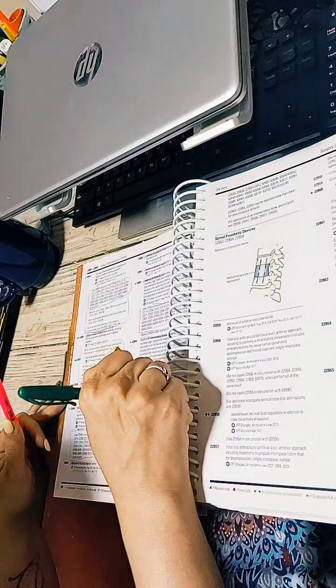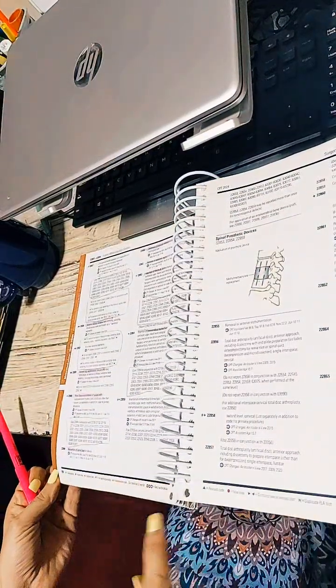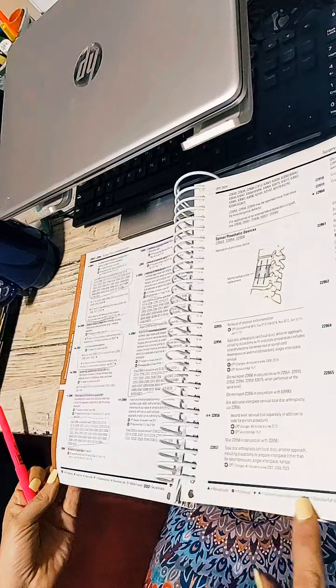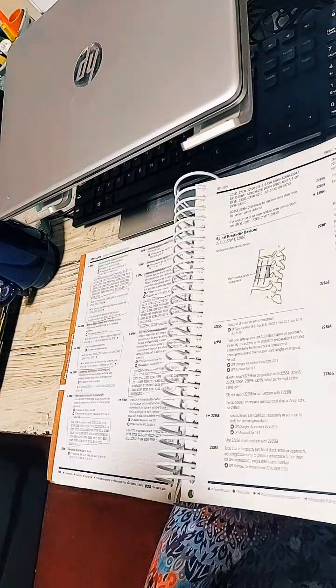Now on the bottom of each page, it gives a little key, with little symbols. If you see this next to a code, it tells you what it means.